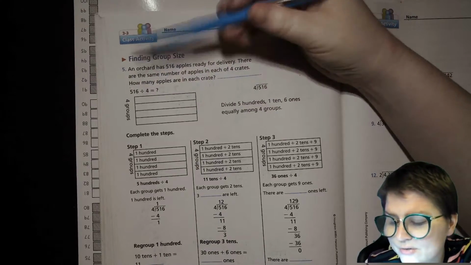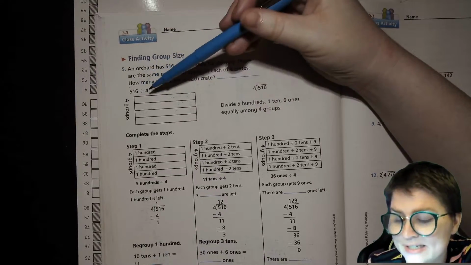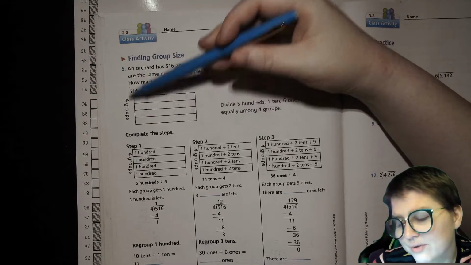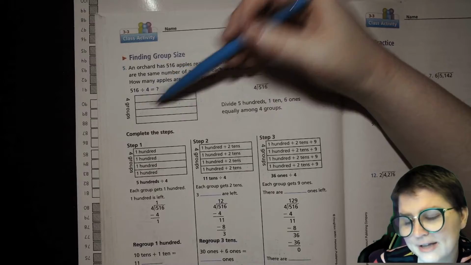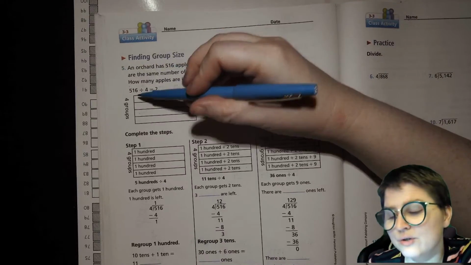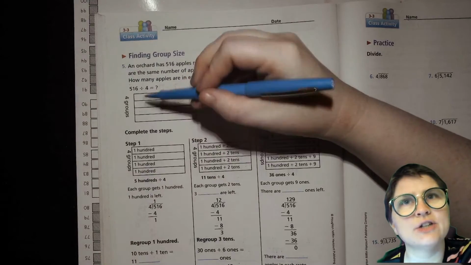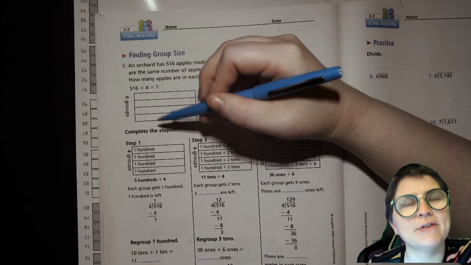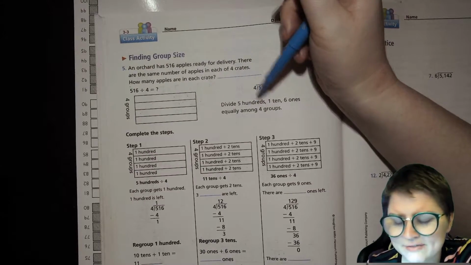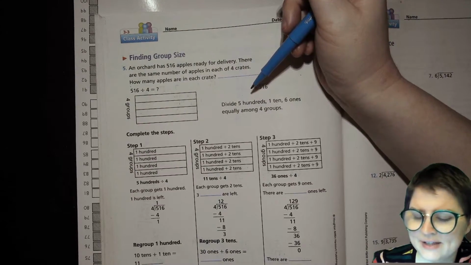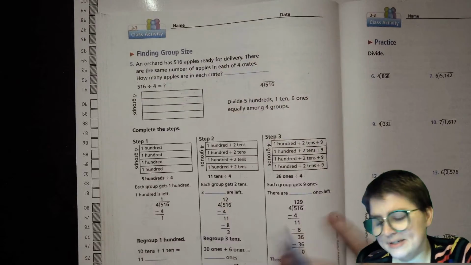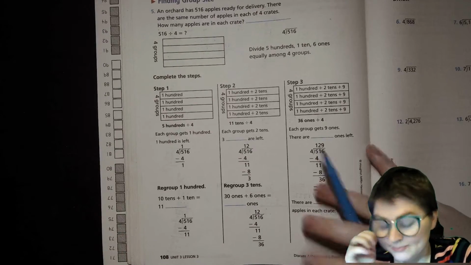So here's our little equation. 516 divided by 4 equals. And then you have your 4 groups. And now you're trying to put the apples in there. Now, technically, if you had all the time in the world, you could put 1 apple in each crate until you got to 516. But who has time for that? Not me. So we're going to divide the 500, the 10, and the 6 ones equally among 4 groups. So we're going to go through these steps together. So just stick with me on this one, okay?